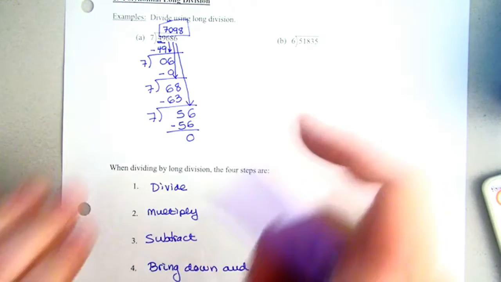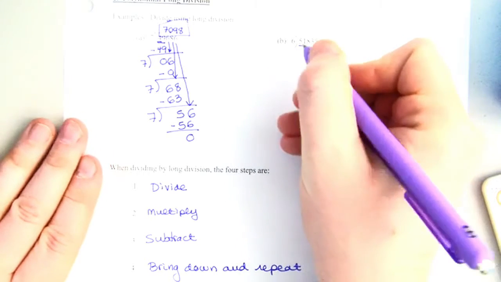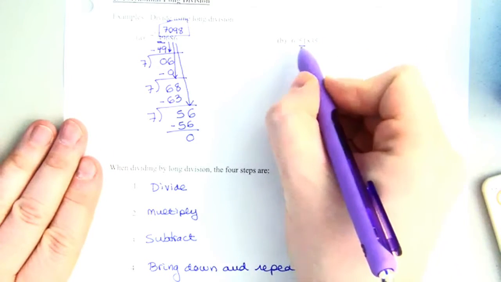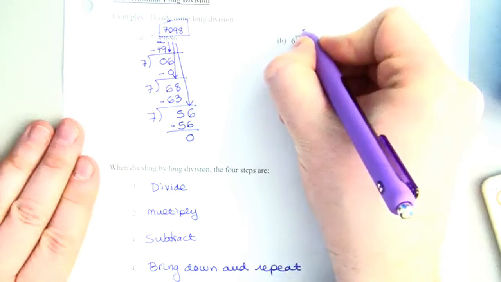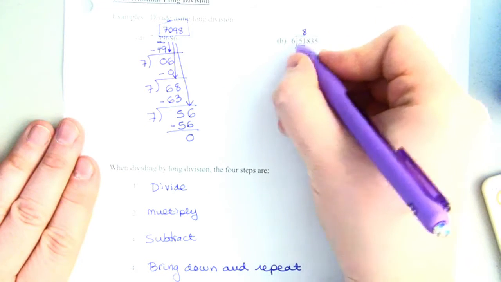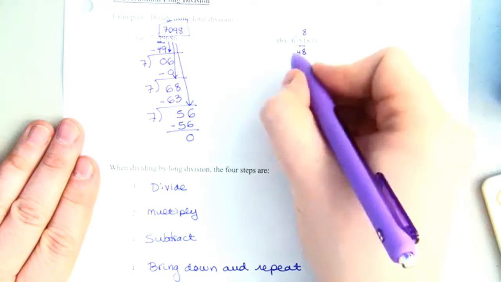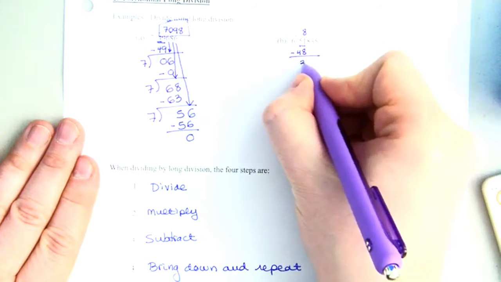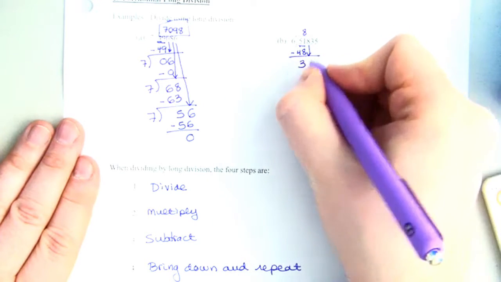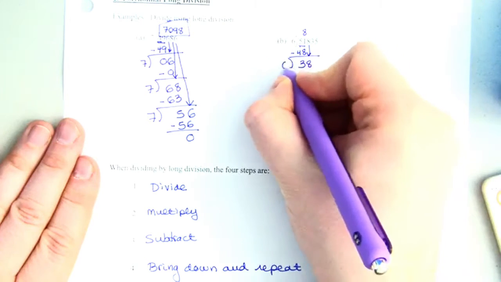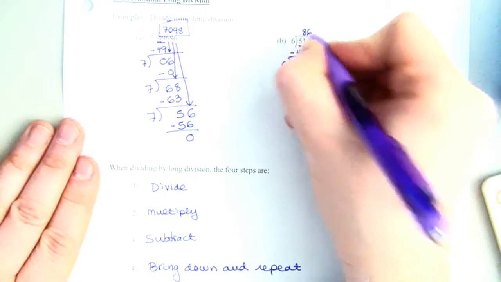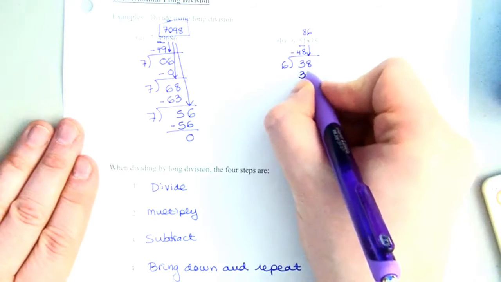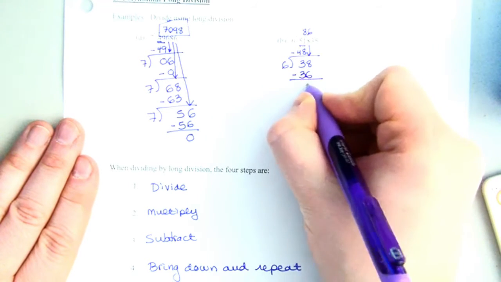So, how many times does 6 go into 51? Well, first of all, how many times does 6 go into 5? It doesn't. So how many times does 6 go into 51? I'm thinking 8. 8 times 6 is 48. I'm going to subtract, and I'm going to get 3. I'll bring down the 8. How many times does 6 go into 38? Should be 6 times. 6 times 6 is 36. Subtract, we get 2.